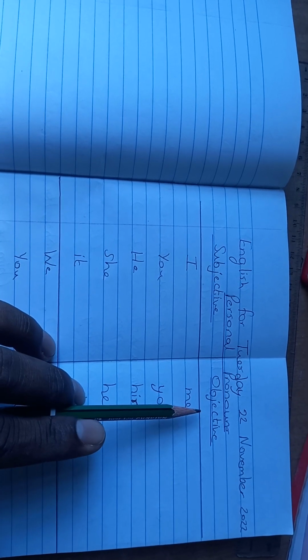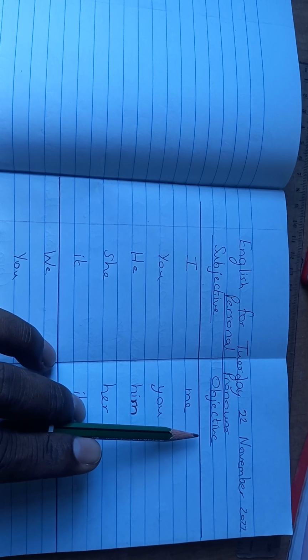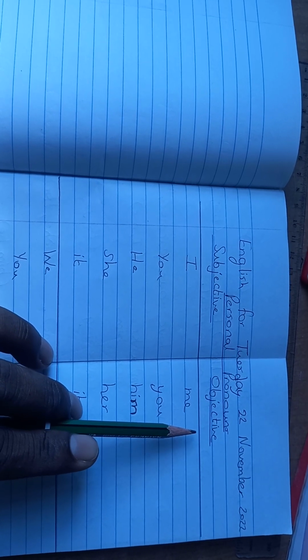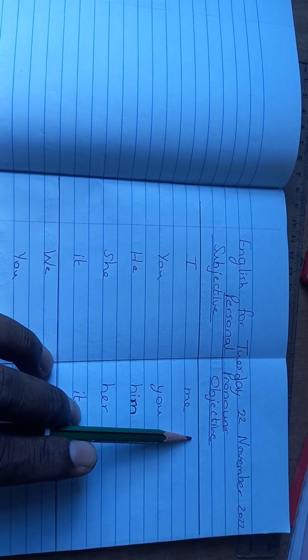And the second column is the objective part, which means le côté objectif, c'est celui qui subit l'action. Je répète, le côté objectif, c'est celui qui subit l'action.